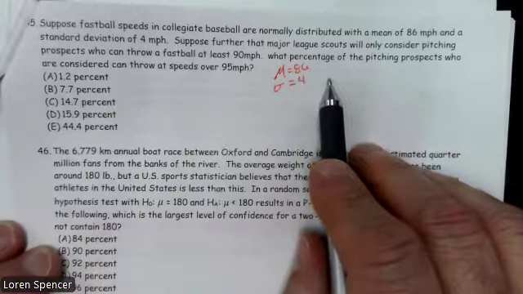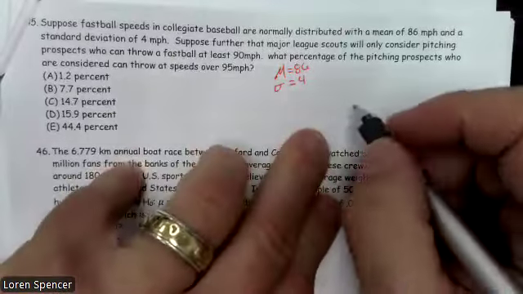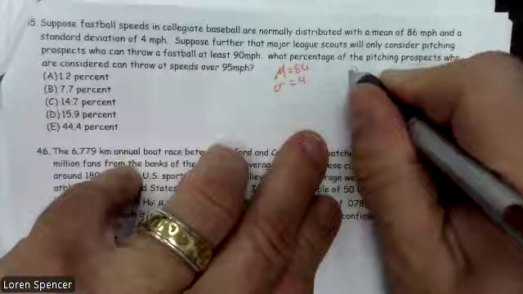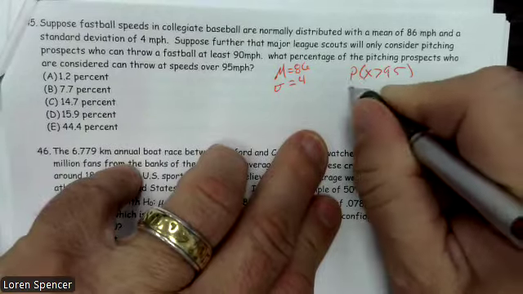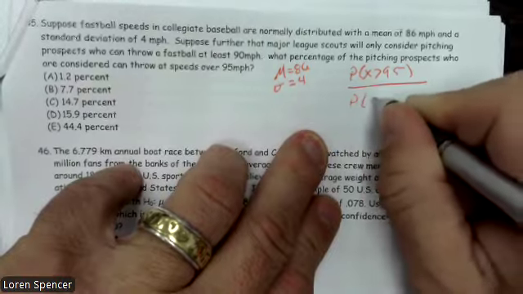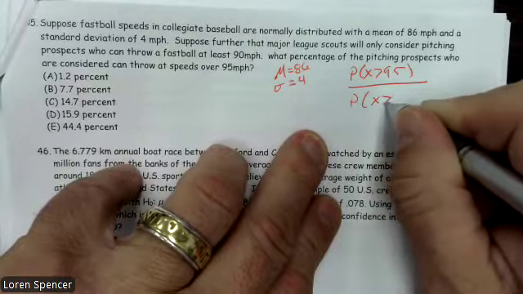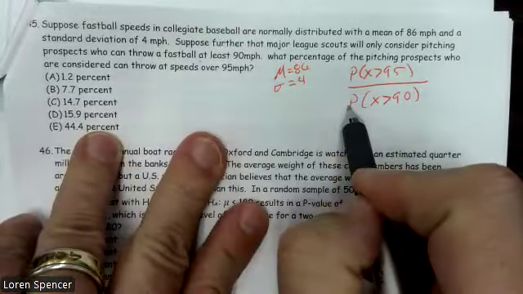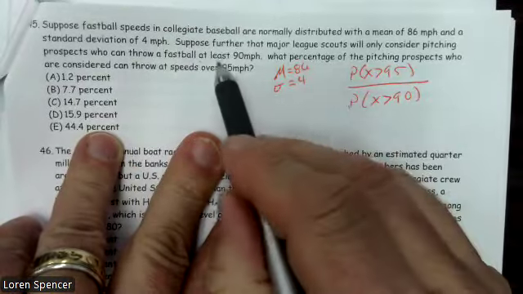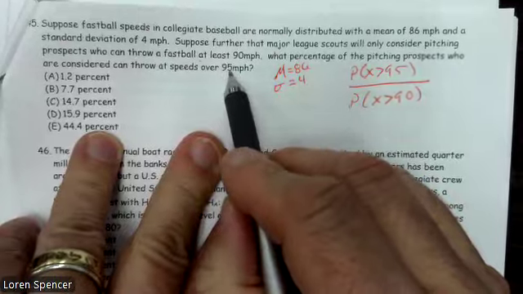This is a difficult problem. So we basically have the probability that X is greater than 95 divided by the probability that X is greater than 90, because they said they're only taking this group, and we're going to do 95.